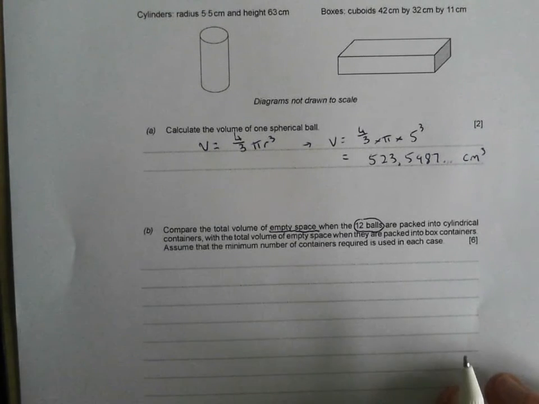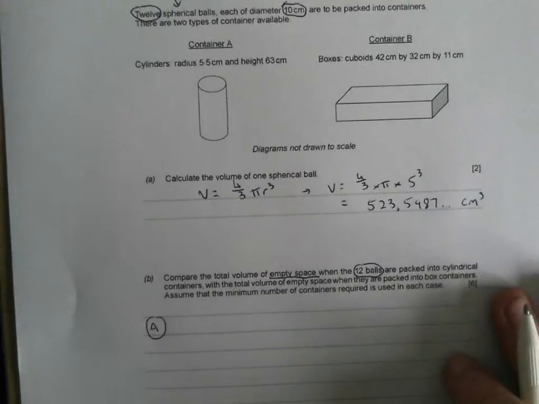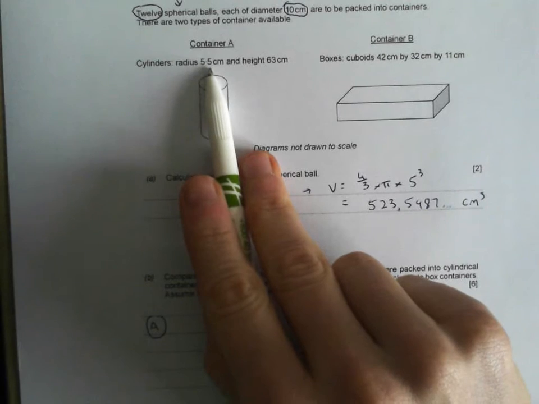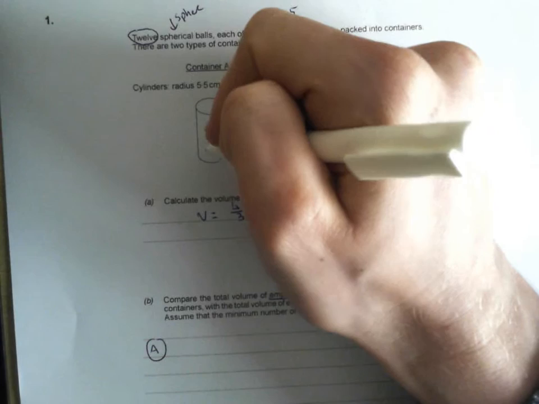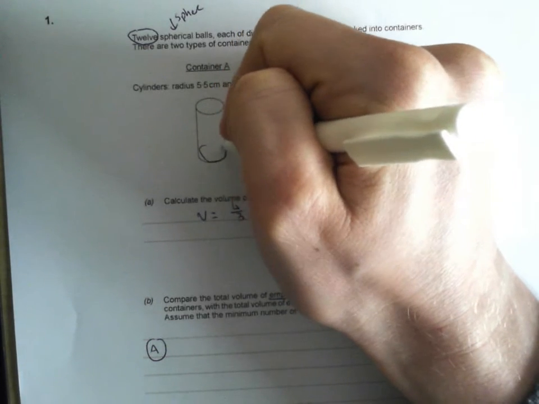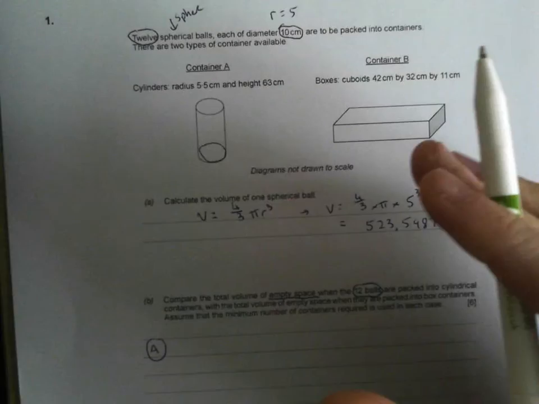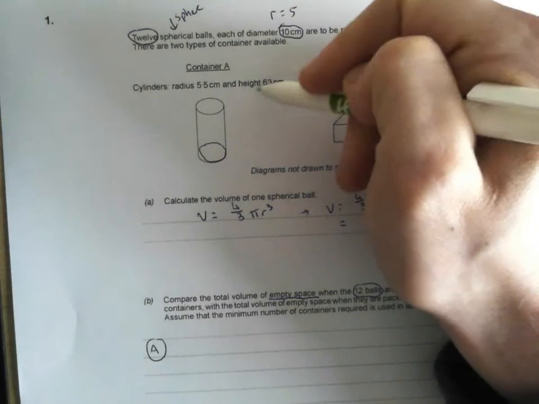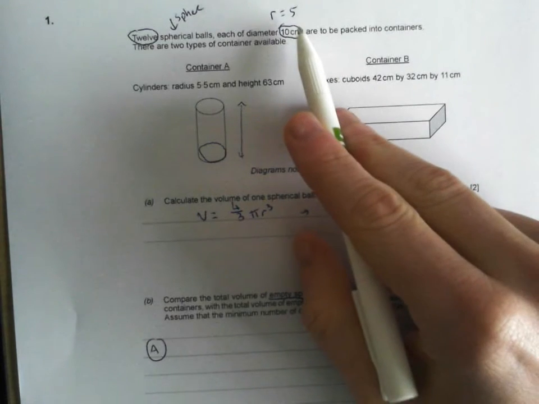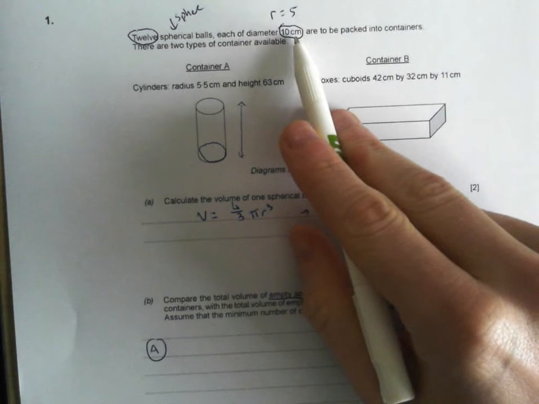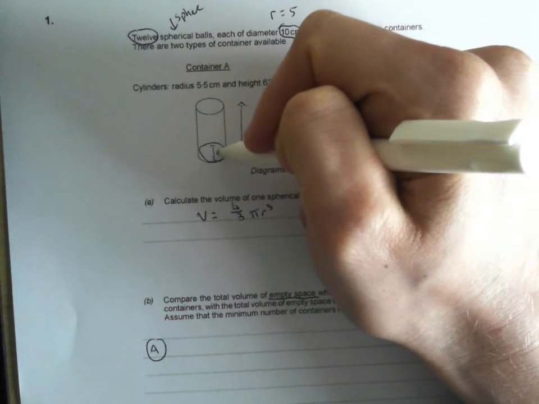Now, this cylinder has got a radius of 5.5, and our balls have got a radius of 5. So if you imagine a ball going in there, you're not going to fit more than one ball going across, because the radius of 5.5 and the radius of 5 is pretty much going to fill it up. How many balls are you going to fit going up? Well, we've got a height of 63, and each one has a diameter of 10, so I reckon I'm only going to fit 6 balls going up.